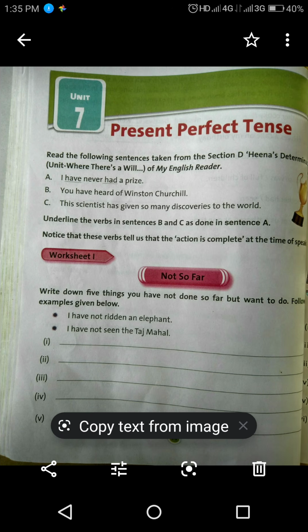What is in it? First of all, read the following sentences taken from section D, Hina's determination, unit where there is a will, there is a way, of my English reader. A few sentences have been given and you have to underline the verbs in it. Let's read the sentences. I have never had a prize. This is already done, and you can see the verbs are have and had. Have as helping verb and had is the third form of verb has or have.